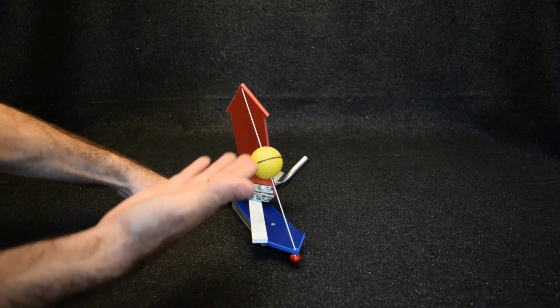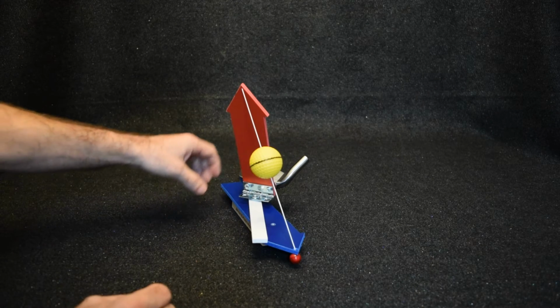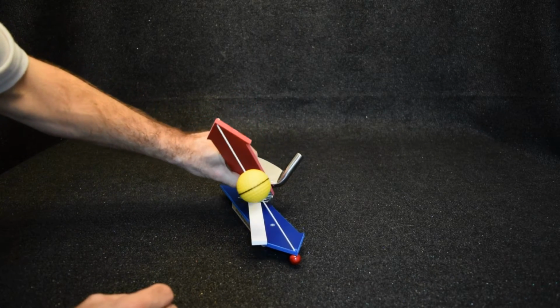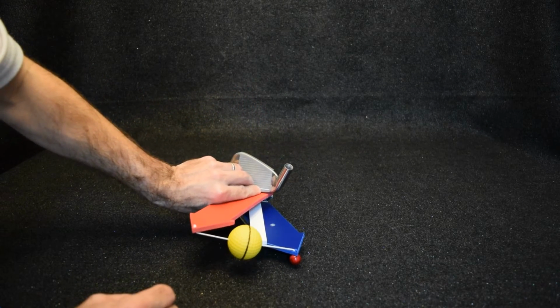So as that ball is now here, the sand wedge doesn't really seem to show much of an issue. And again, the driver will be a complete opposite.